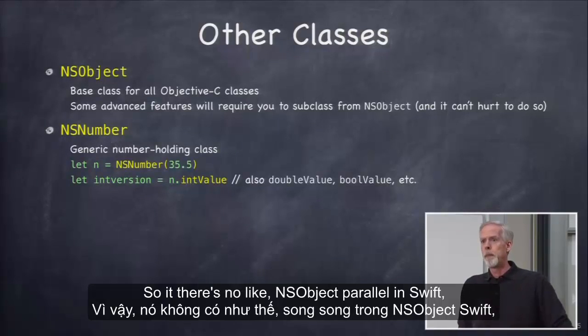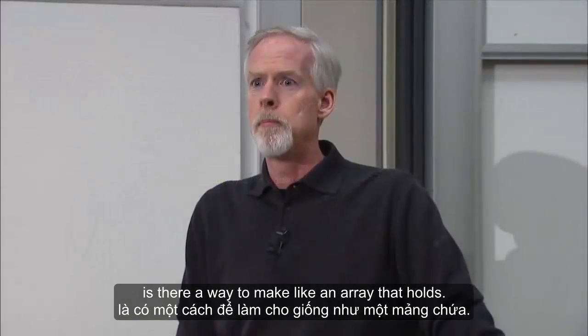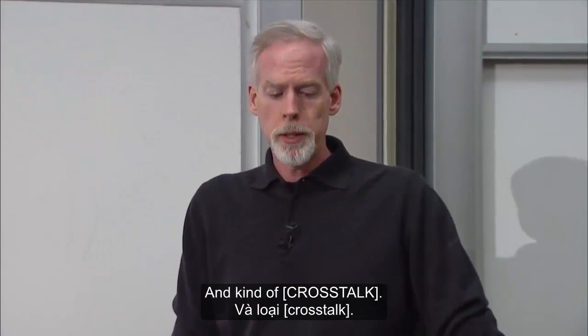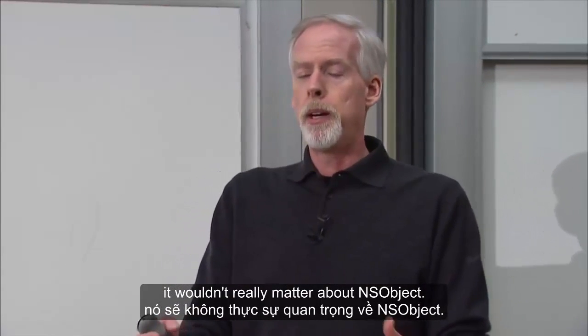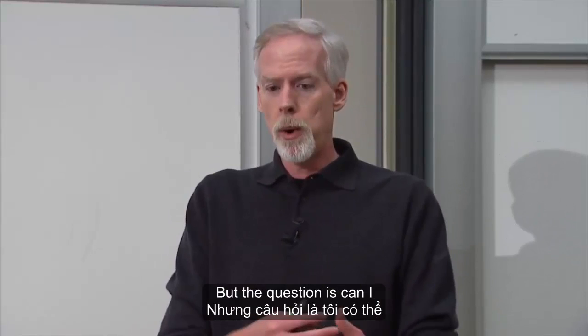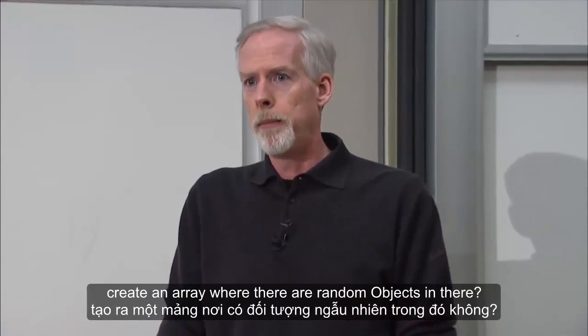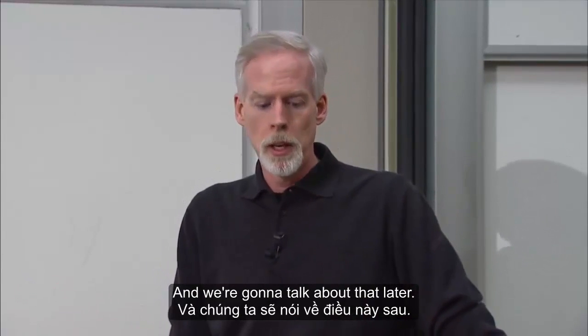So if there's no NSObject parallel in Swift, is there a way to make an array that holds any kind of object? So the question is, can I create an array where there are random objects in there? And we're going to talk about that later.